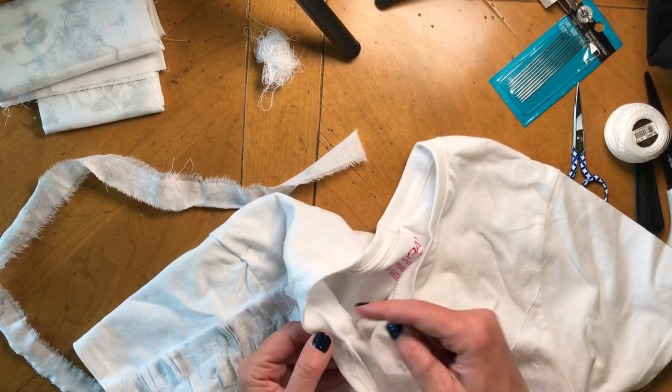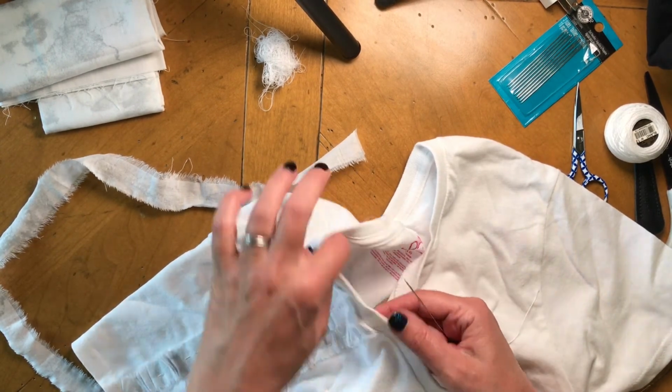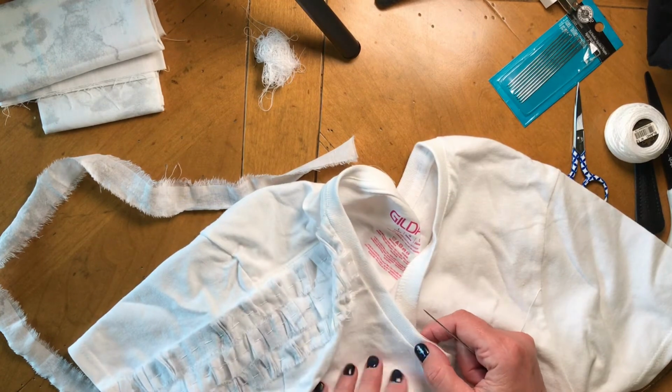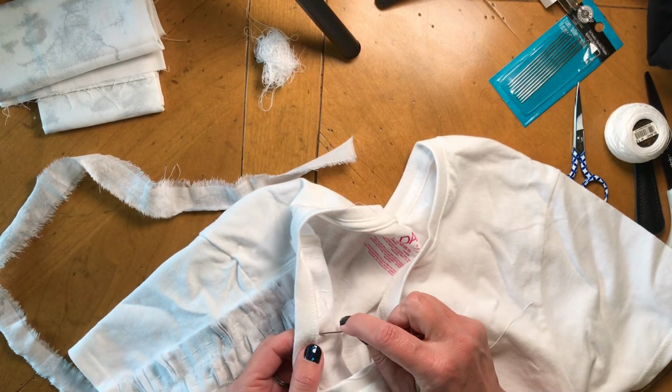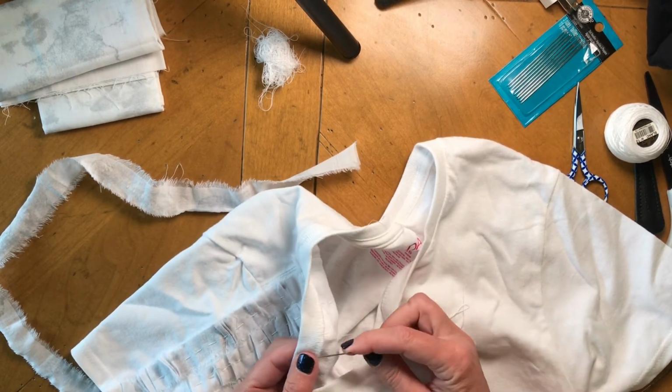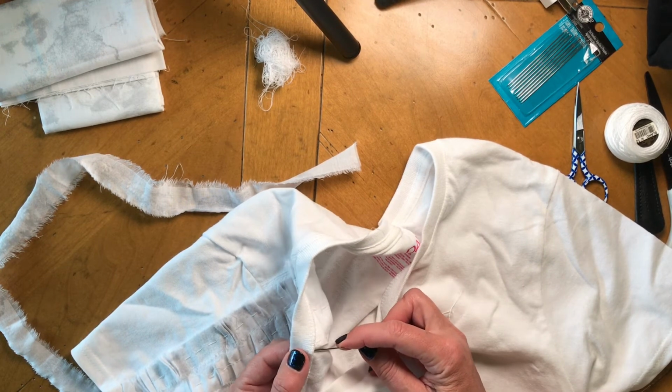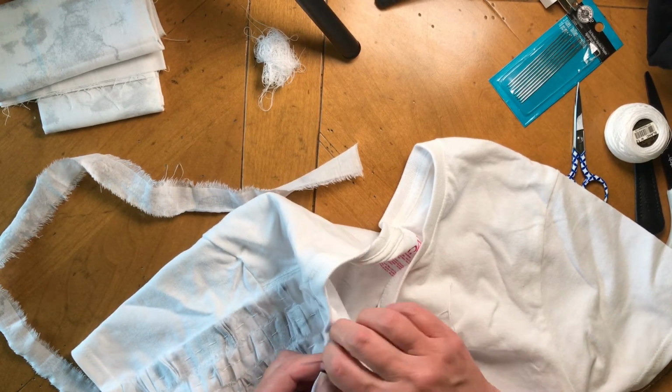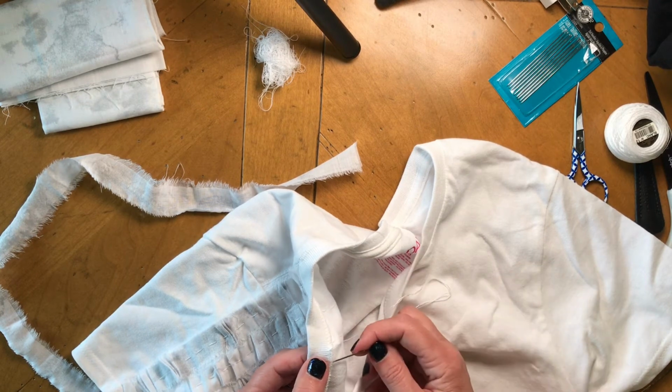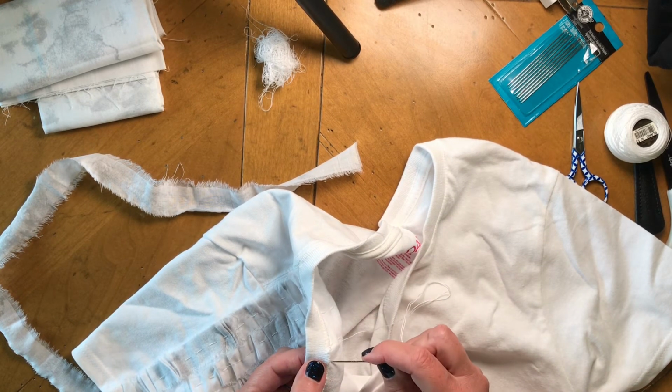So I end it here on the side where my neckline is, so I go down 1 stitch or 2, and then do basically the same what I did with the blue material.